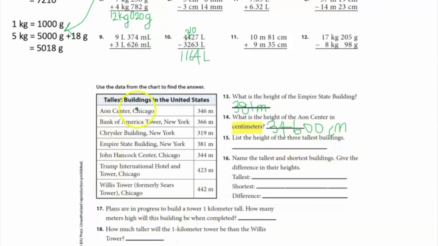So number 15, list the height of the 3 tallest buildings. So I want you to find the top 3 tallest buildings. I want you to write down their height. Okay. And number 16 is name the tallest and shortest buildings. Give the difference in their height.